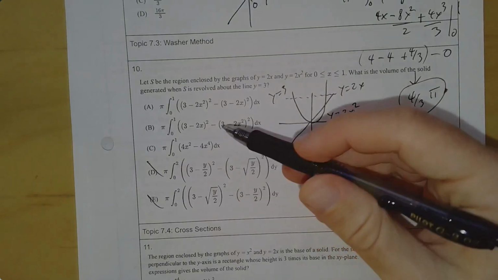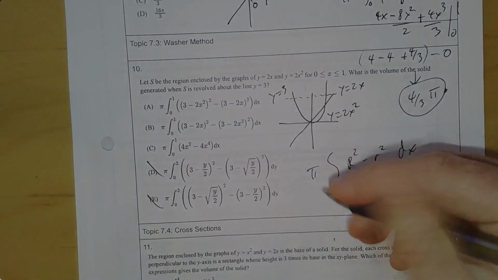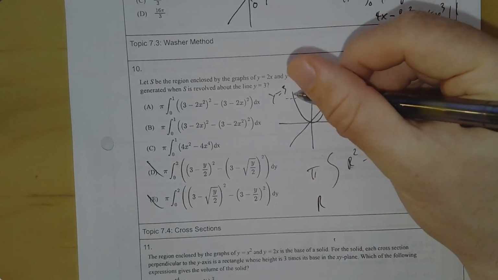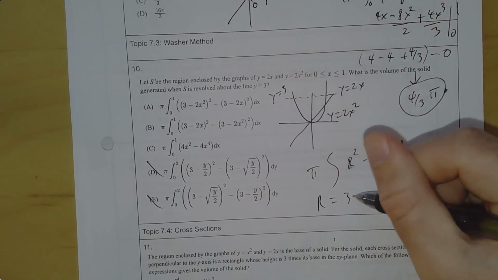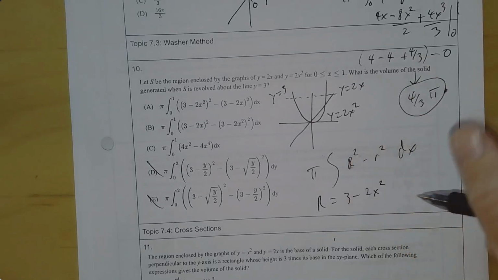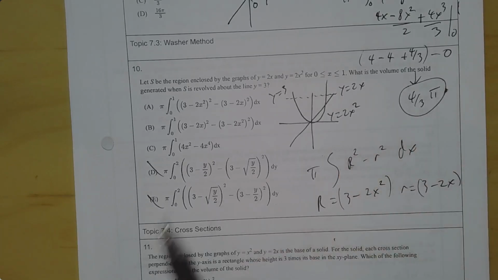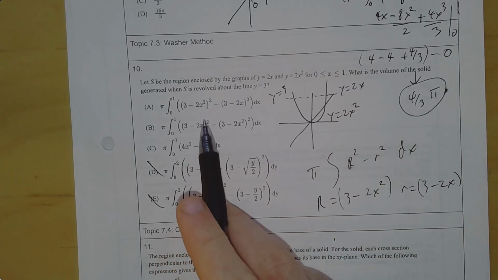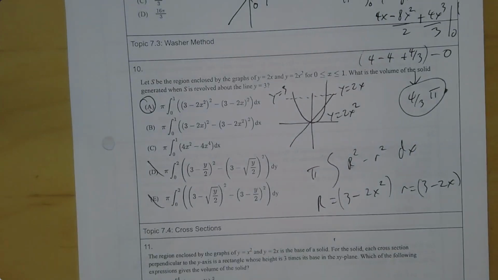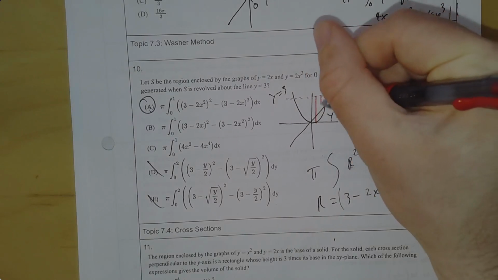And so these two. I'm leaning A and B just because of how they're written, but let's go ahead and find it. Big R is going to be 3 minus the furthest one, which is 2x squared, and then little r would be 3 minus 2x. So we would want to square each of those. Yeah, so it's looking like A. Yeah, it's going to be A. And again, I got the big R and little r by drawing that line from here to here and that line from here to here.